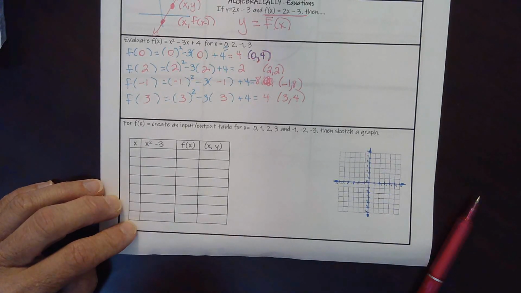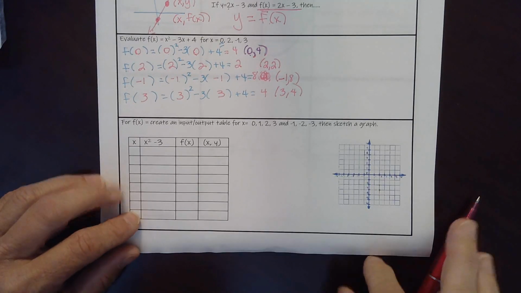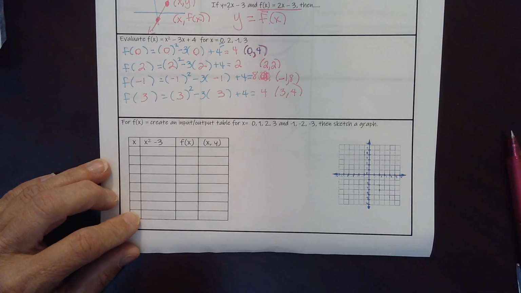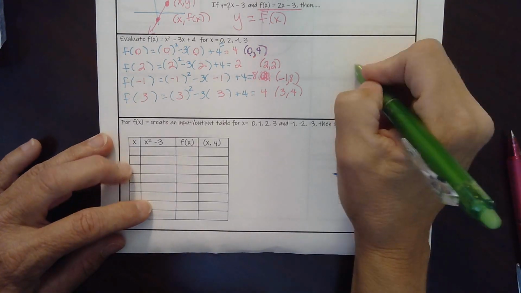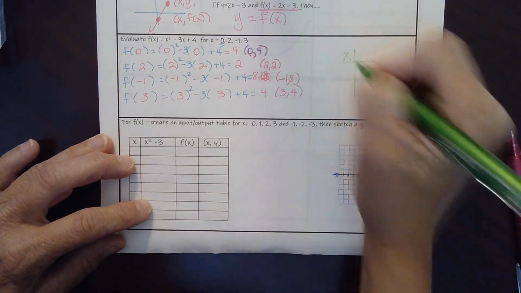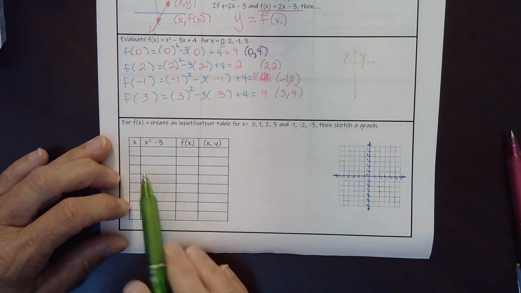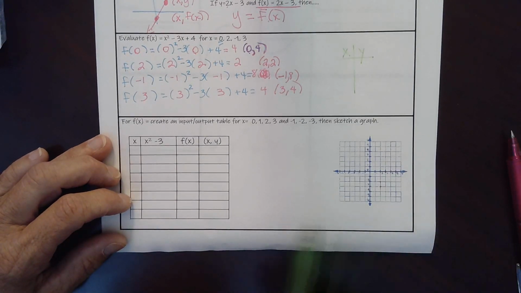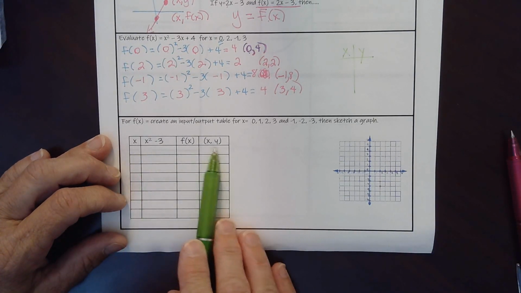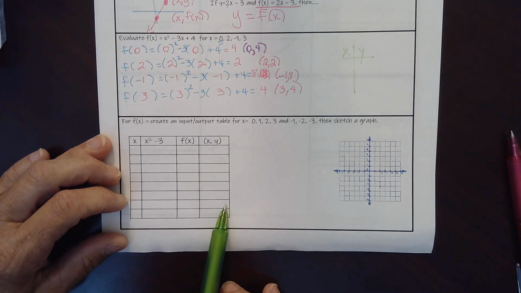And in Algebra 1, or maybe even pre-algebra, you probably worked with simply creating a t-table, where you would have your x value and your y value. Well, for calculus purposes, I like to create a 4-column table.